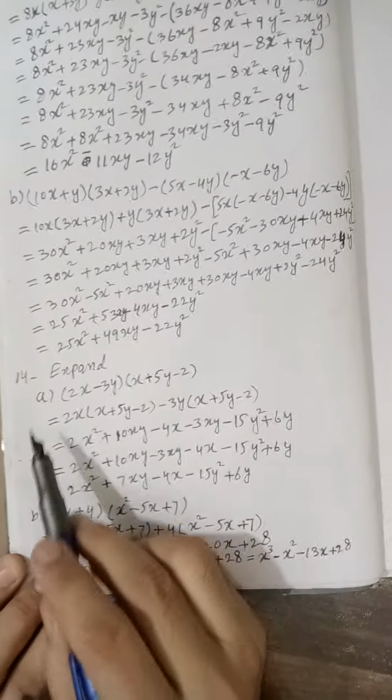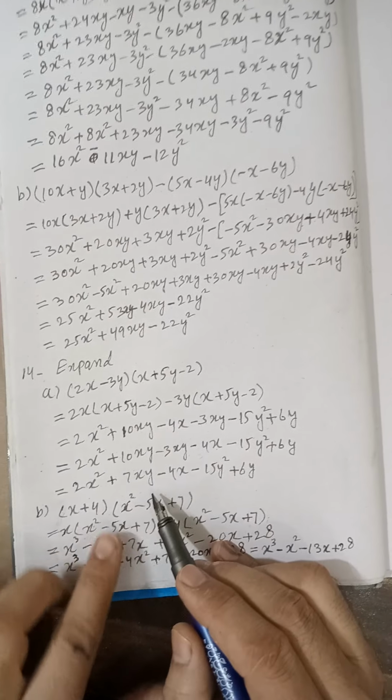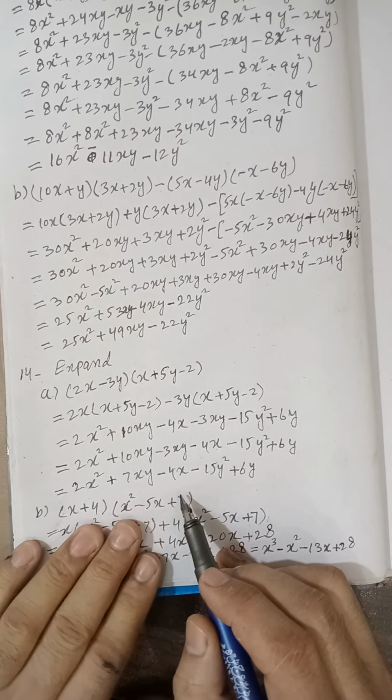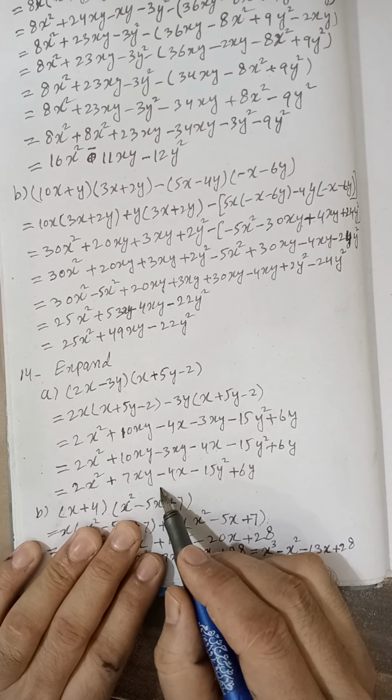Dear student, also arrange this question number 14 part A, this one, according to the descending degree of x. So I am going to arrange it here.